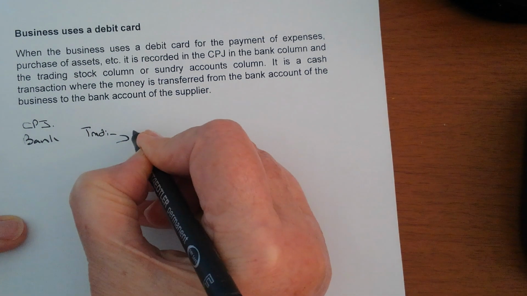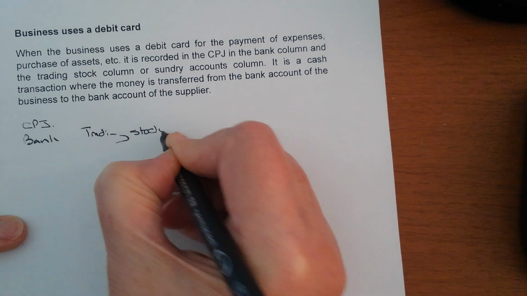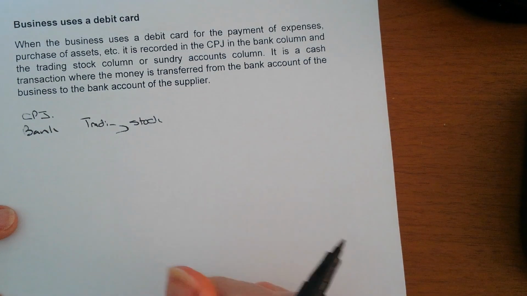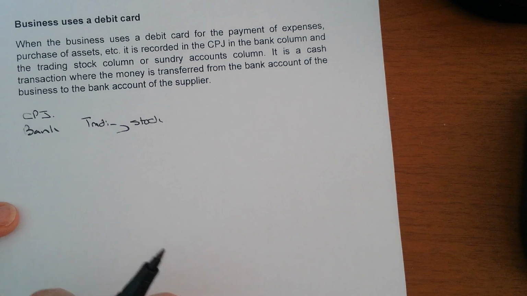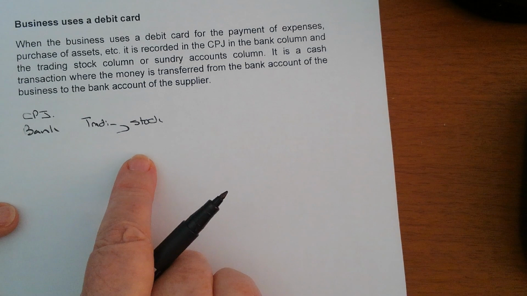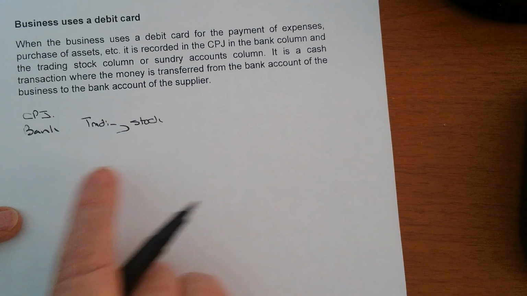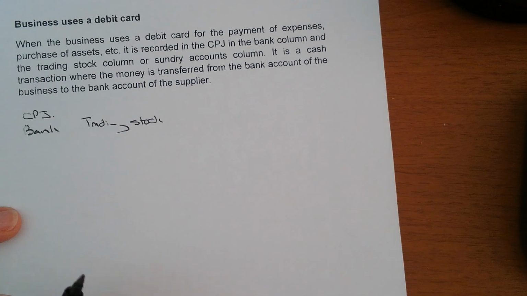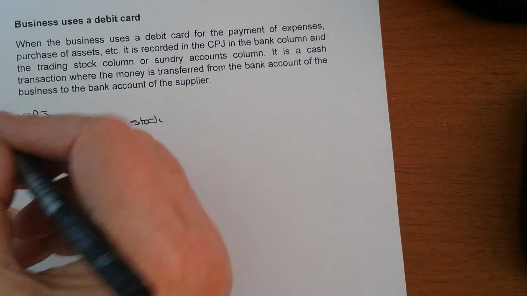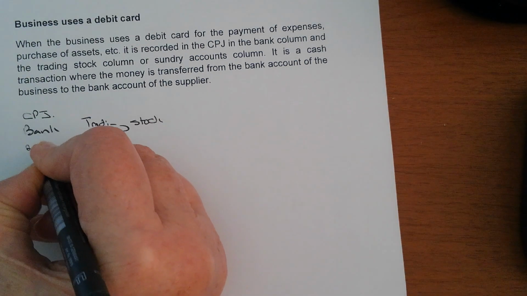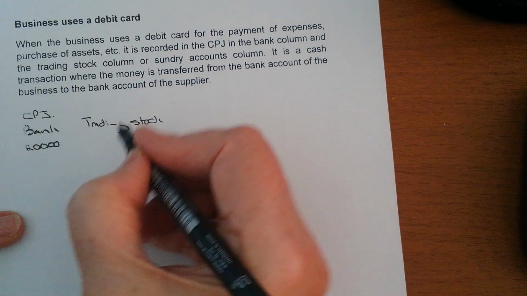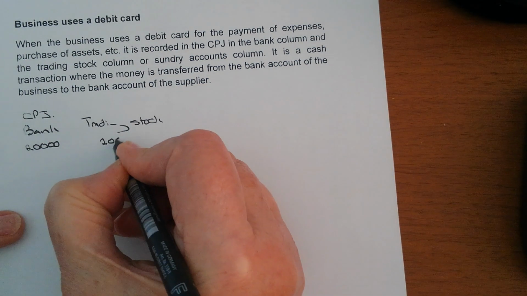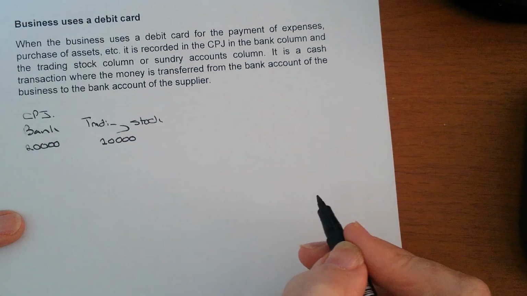So the minute that you swipe that debit card to pay for the goods, the bank will transfer the money from the bank account of the business to the bank account of the supplier. So we record this as a cash transaction because the money is taken from our bank account immediately. So in the bank account I will show that we've taken 20,000 out of the bank, and I will show that my trading stock increased with 20,000.